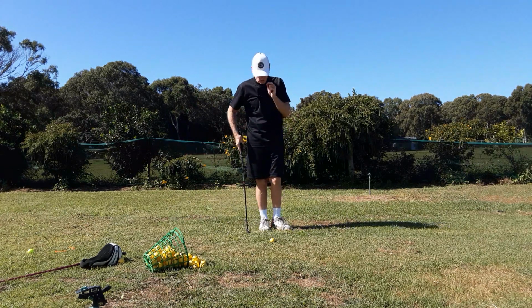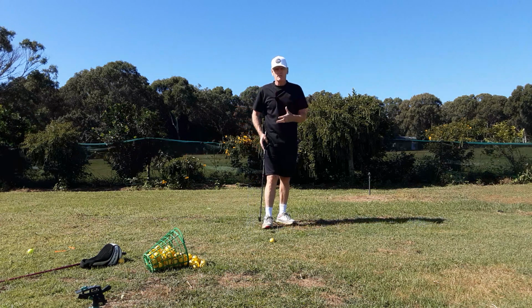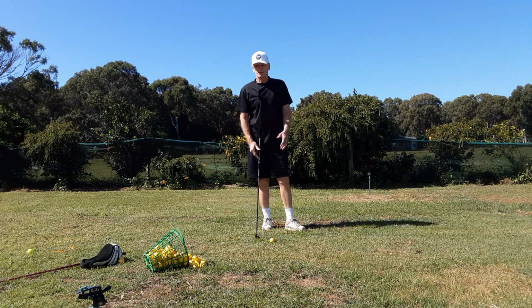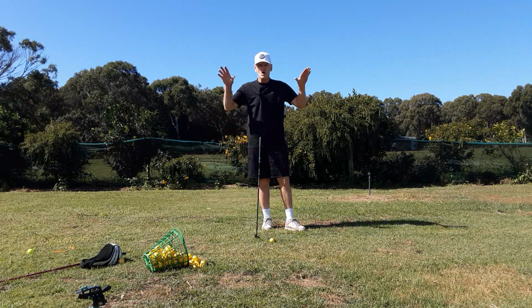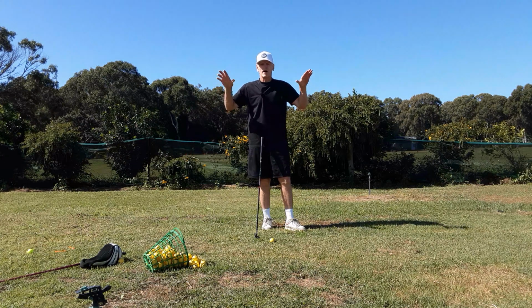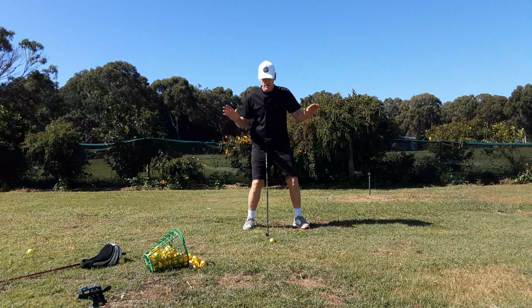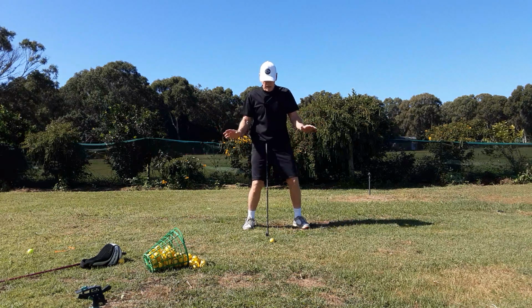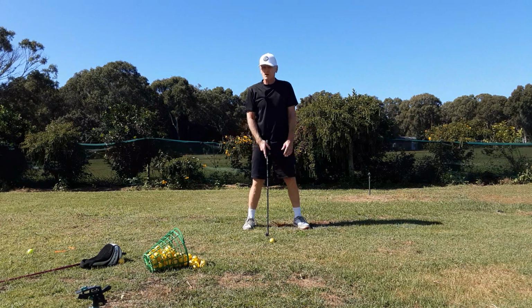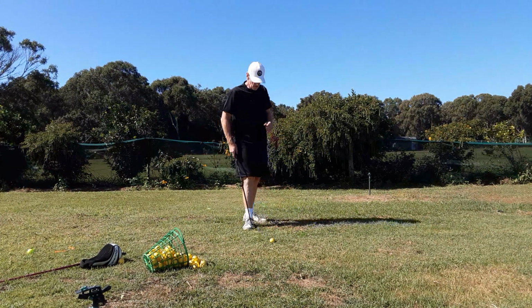And that is what I call equilibrium of balance and homeostasis of mass positioning. We want to get in a state of homeostasis, where everything is totally in sync and balanced. How do we do that in a golf swing?